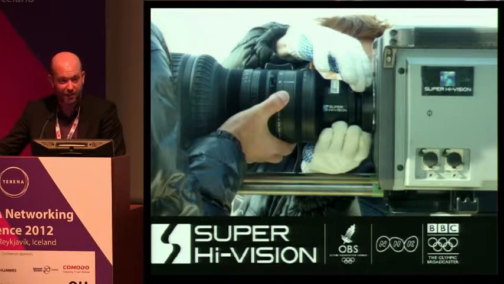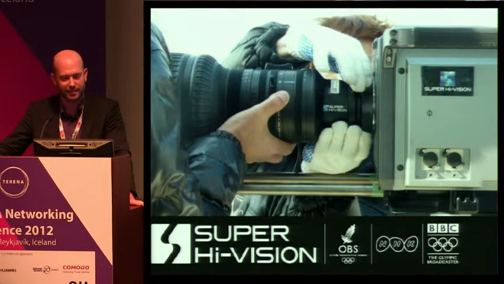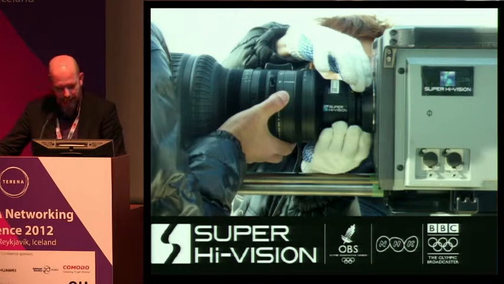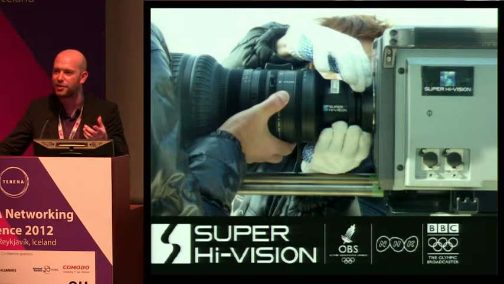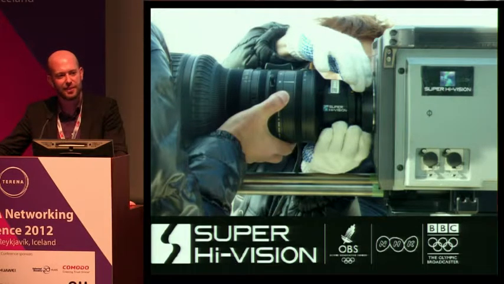So Super High Vision came along. This is also called Super HD in some cases. There have actually been three different technologies called HD, by the way, which, if you go back through the past, makes you wonder why we keep using the same term for different resolutions.